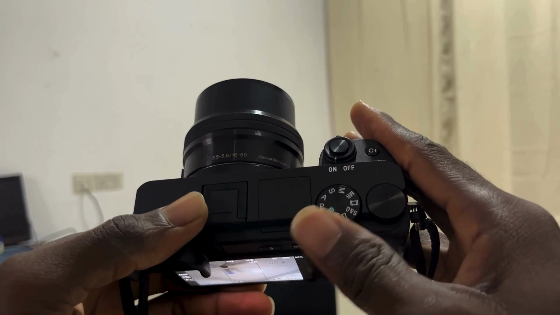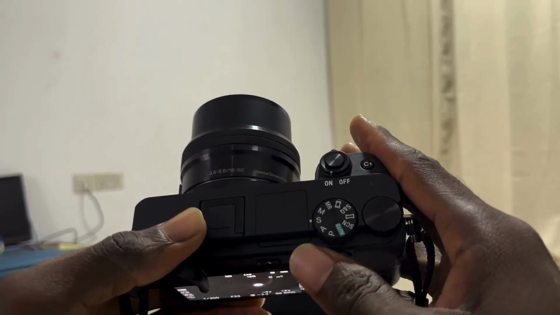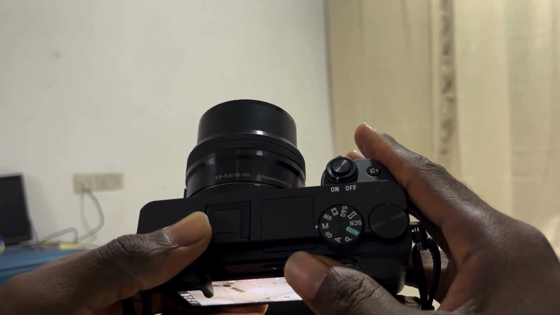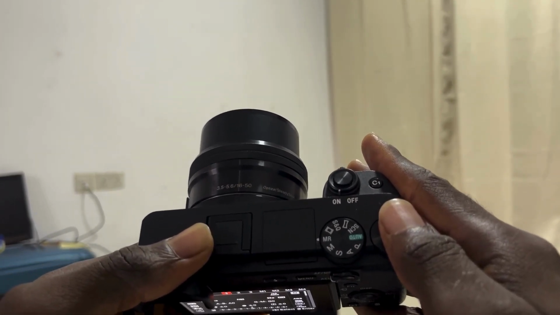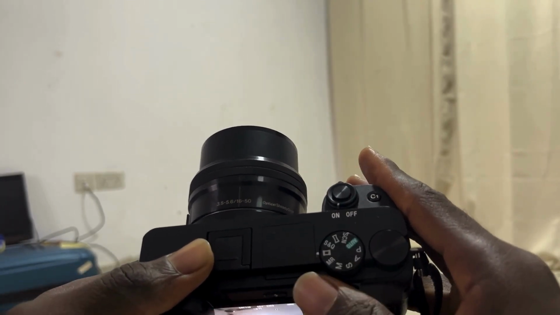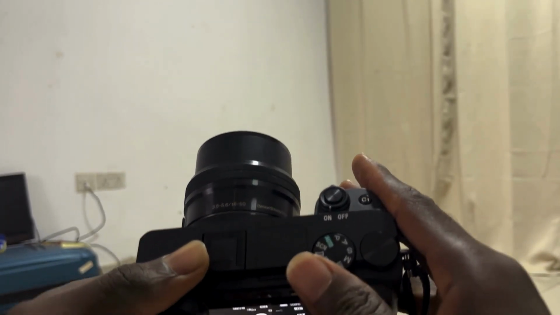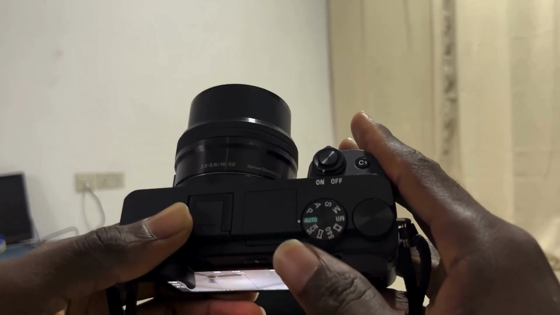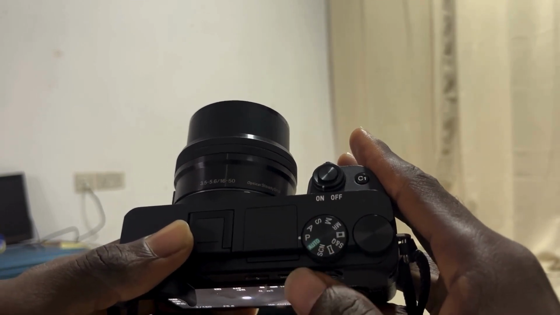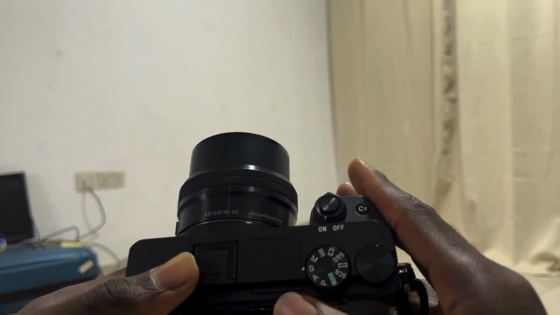And that is the mode dial wheel. So these control the modes in which you want to shoot in. So you have the aperture priority, you have the manual mode, you have the auto mode, we have the film mode, and even the slow motion mode. So whichever way you want to shoot in, you just have to turn the wheel and select the mode that you would want to shoot in.